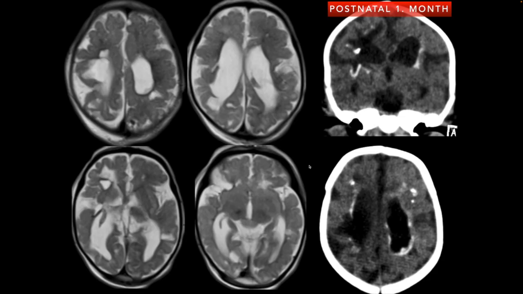This child went on to have a scan after delivery, that is 1 month after delivery. Again appreciate some form of dysplastic enlargement of the ventricles, multifocal lesions, predominantly clastic or destructive lesions, and a CT scan demonstrates periventricular, deep white matter and some form of subcortical calcifications. Putting it all together, the prime differential at this point would be congenital CMV.